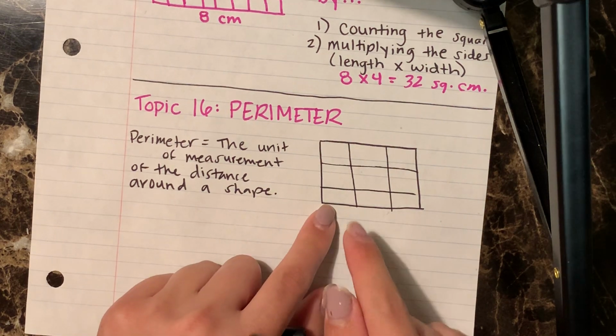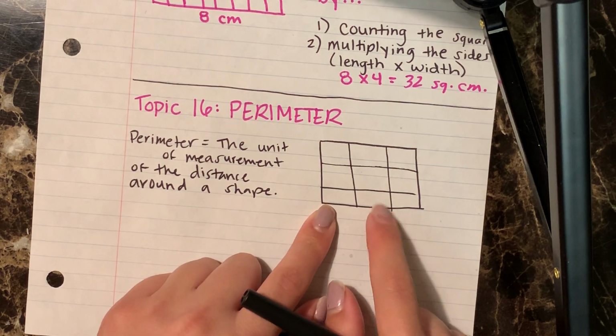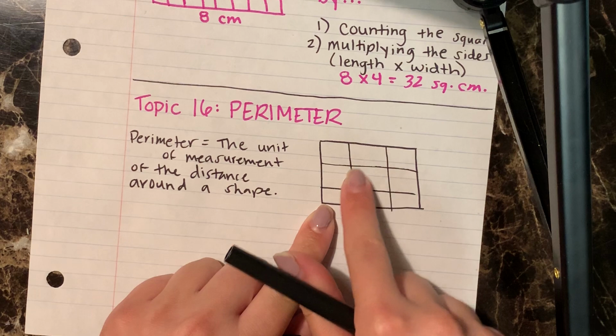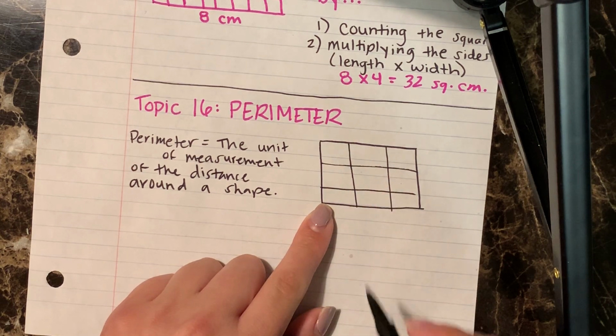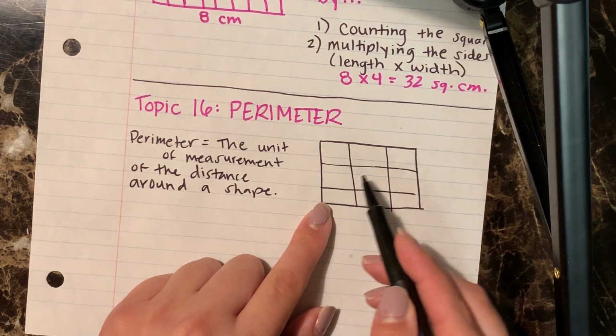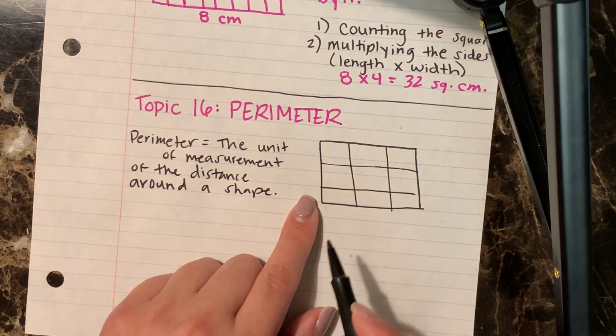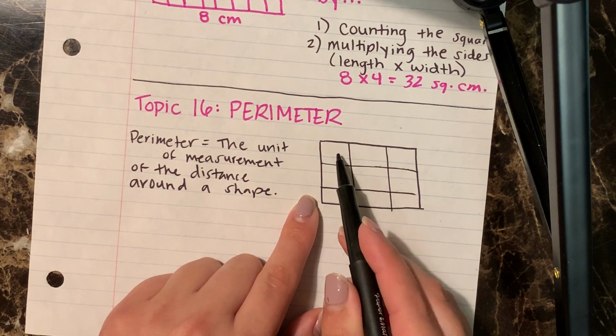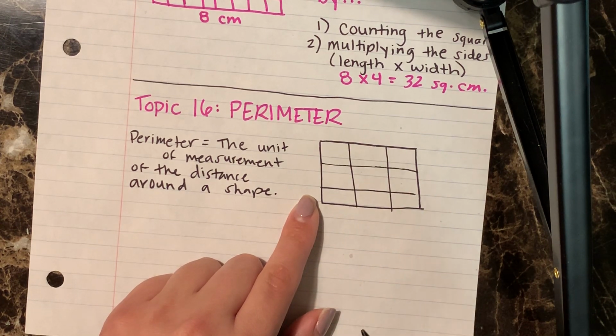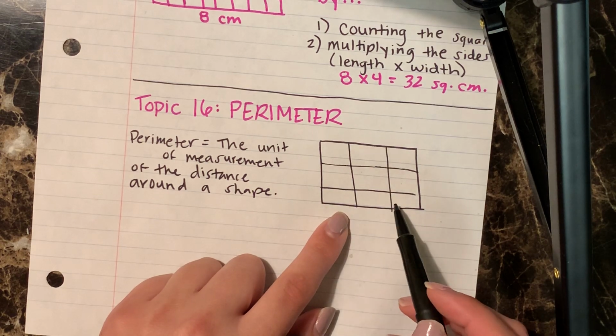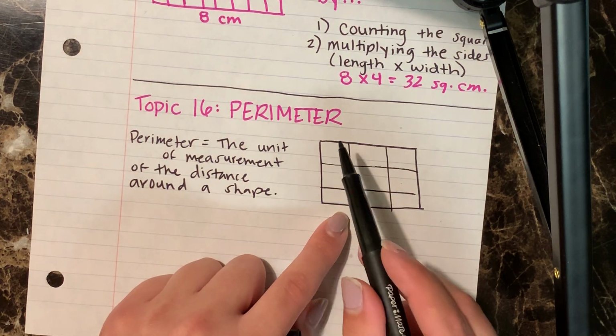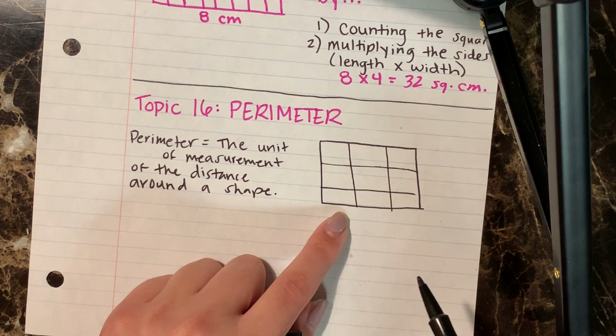So let's look at this shape here. If I was finding the area, which would be how many square units are inside the shape, I could count them and I could see 1, 2, 3, 4, 5, 6, 7, 8, 9. Or I could multiply length times width, which would be 3 times 3, which is also 9. So both ways work. That would be 9 square units. But when I'm finding the perimeter, I'm just counting the outside.